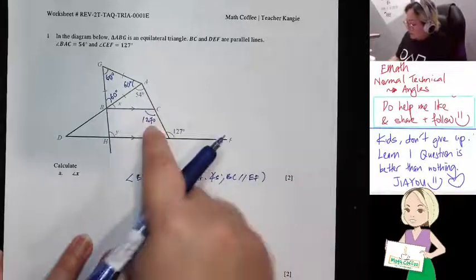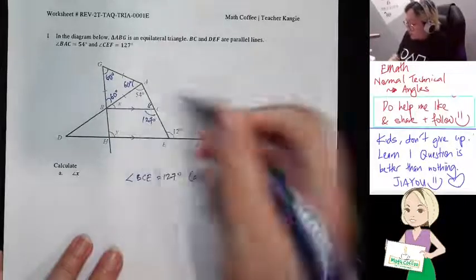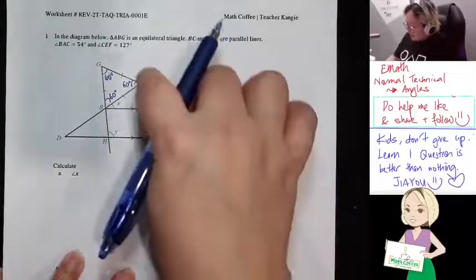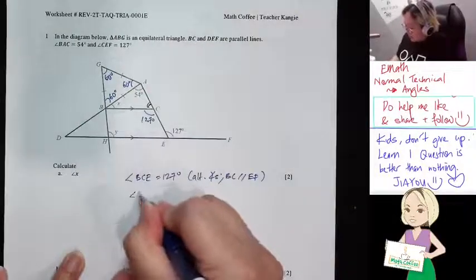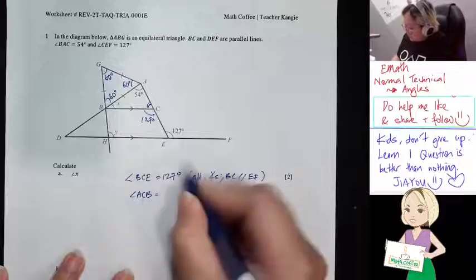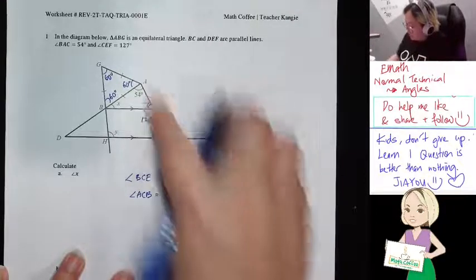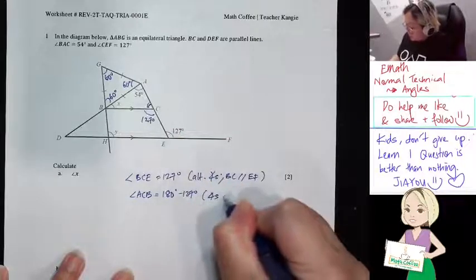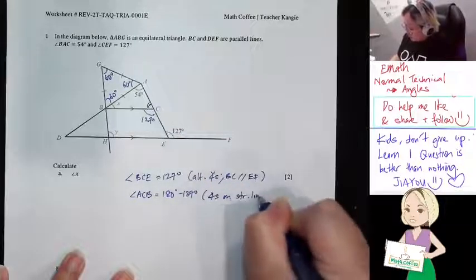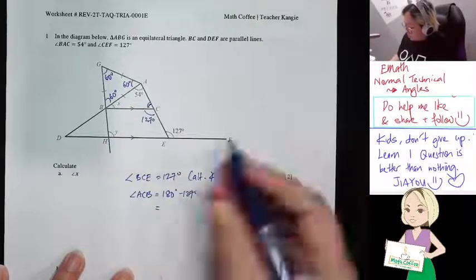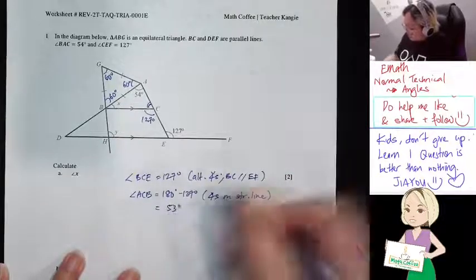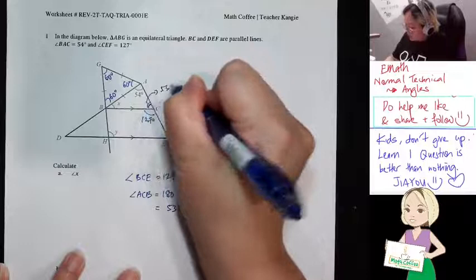So now, after that, I come back to here. You can find this angle over here, right? So angle ACB will be equals to 180 minus 127 because this is a straight line. So this is angles on straight line. So it will be 53 degree. So then you know that this here is 53 degree.